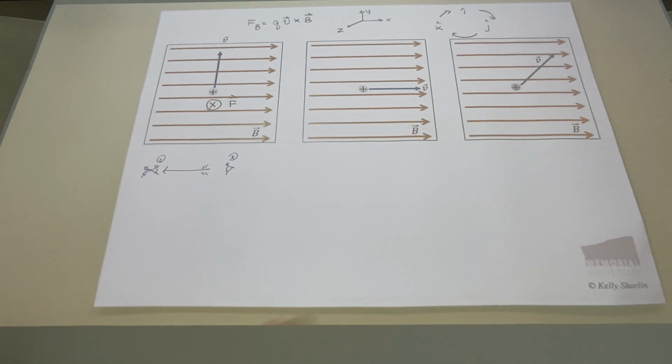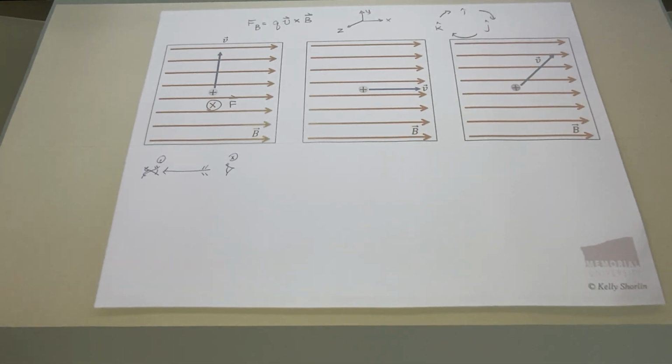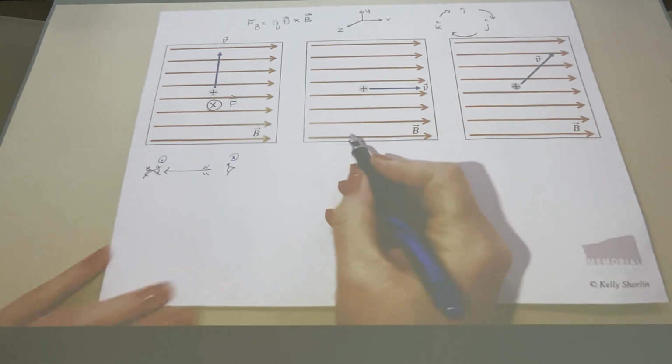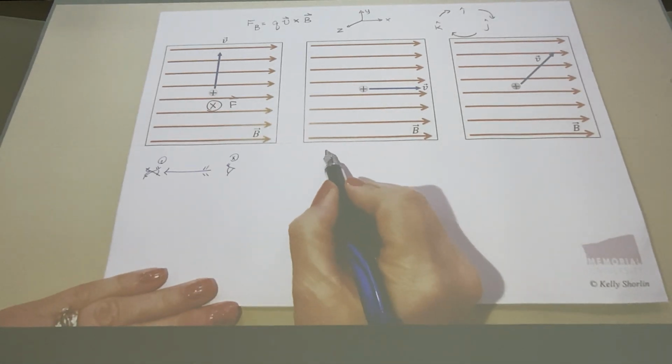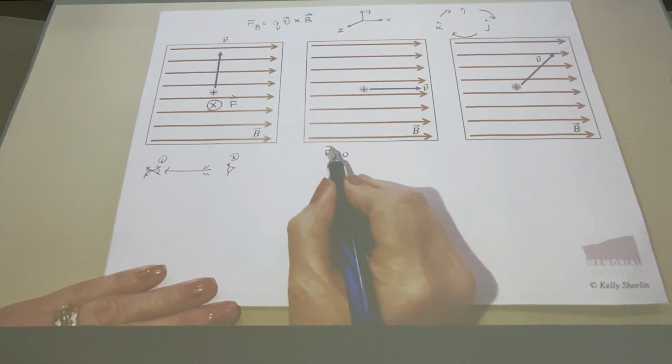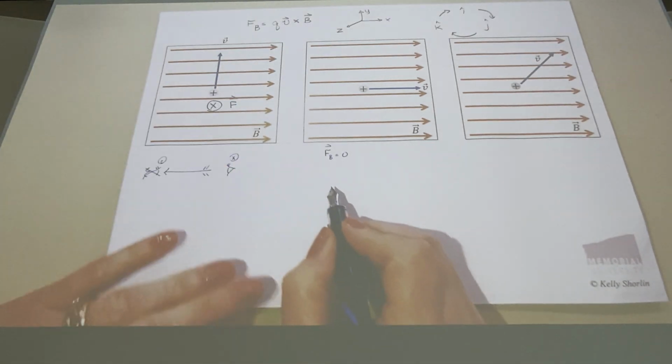So here's a case where my V and my B are parallel. Whenever they're parallel, your right-hand rule, you just can't do that with your hand. It means the force equals 0. F_B equals 0.